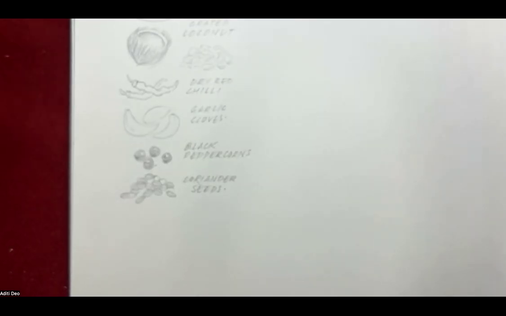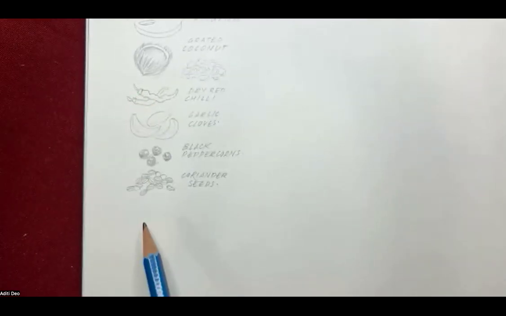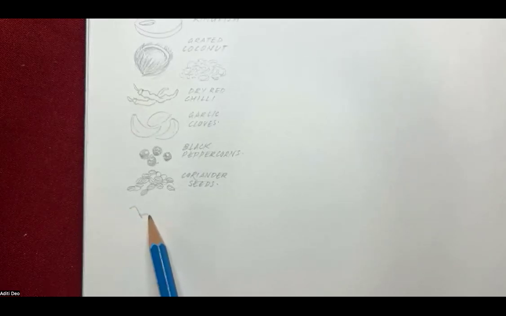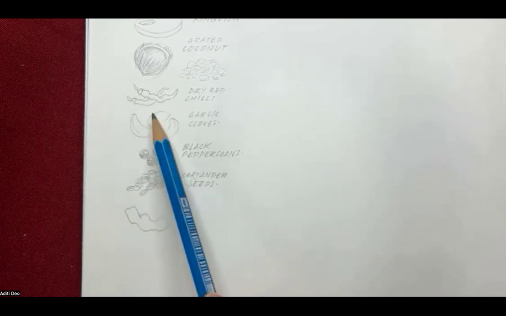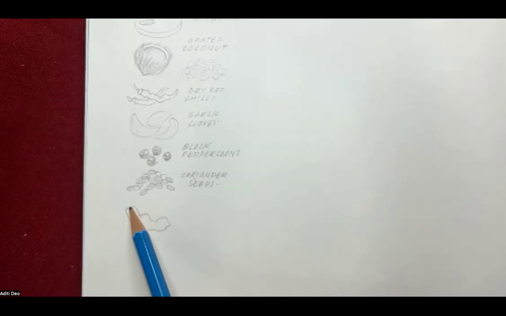And now finally tamarind paste here. Tamarind also looks a little like chili, but it has a front and back side. So I'm making the shape look like the chili, but I'm not ending it in a tip like this. And this can be shaded dark.